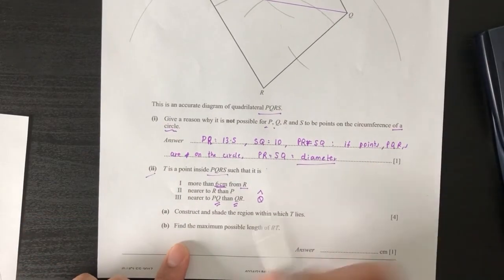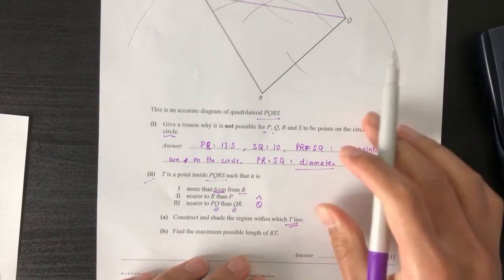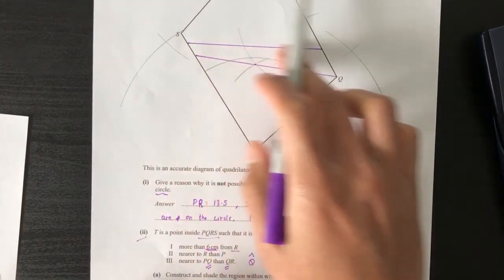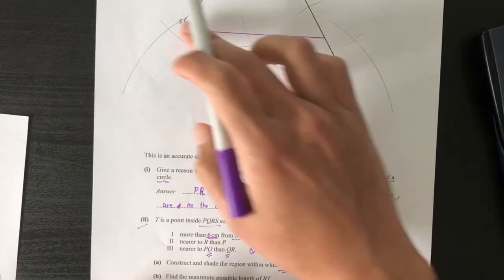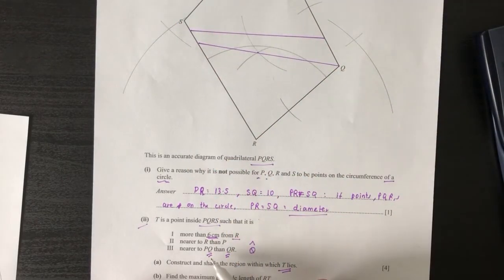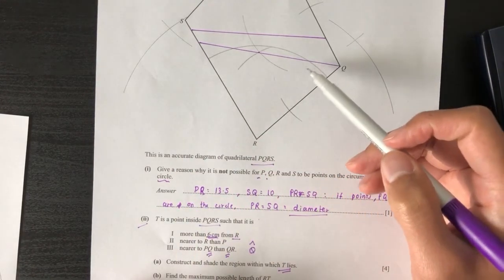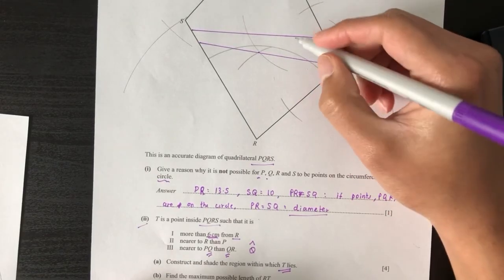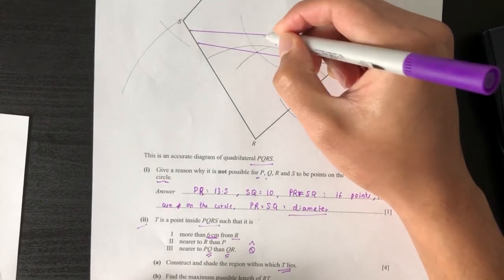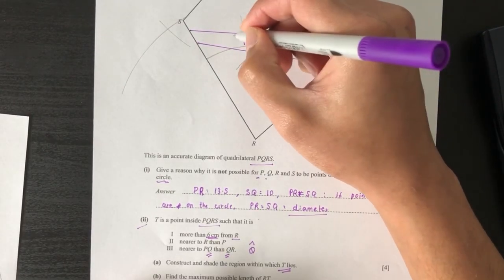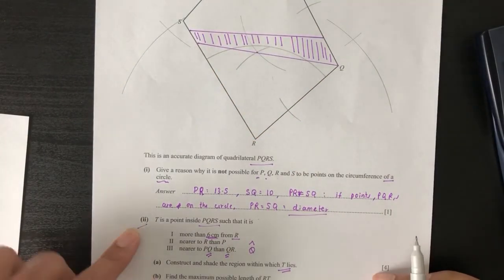So now it says construct and shade the region within which T lies. So T has a condition as, first condition, it needs to be more than 6, it needs to be outside this circle. Nearer to R than to P, it needs to be below this line. And the last condition, it needs to be nearer to PQ than to QR. So PQ is up, so it needs to be up. So it will be this region. Okay, this is your answer for this part.